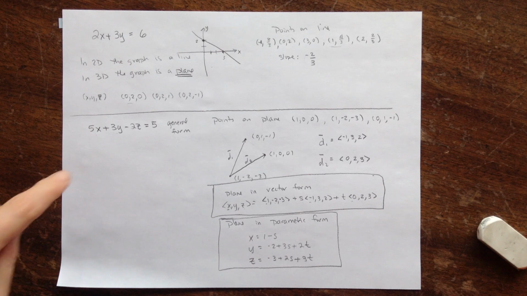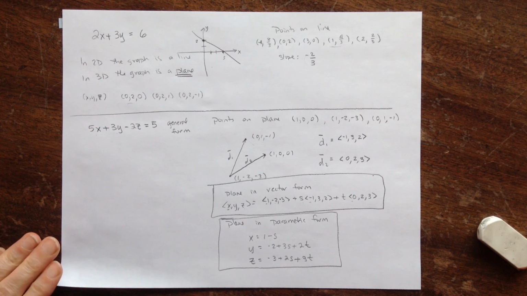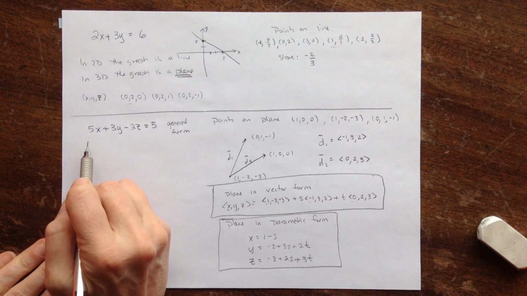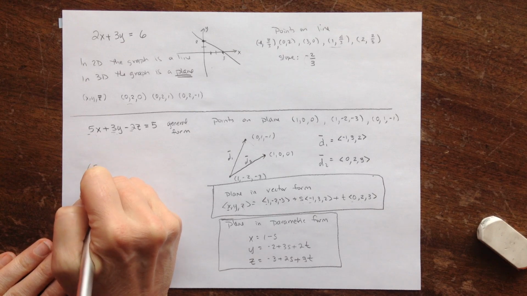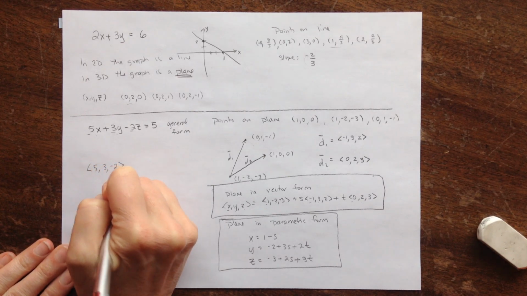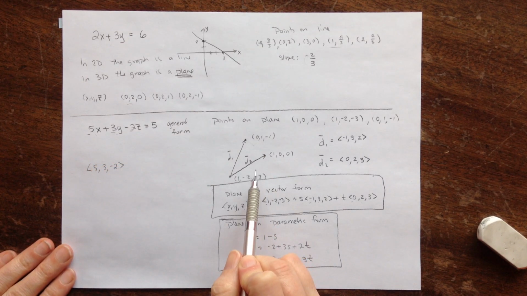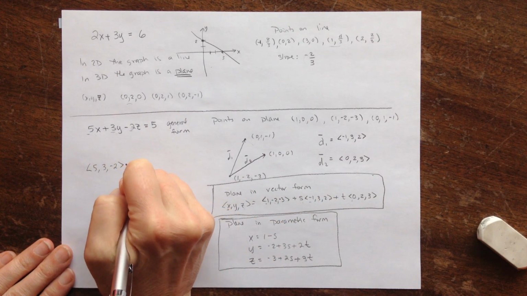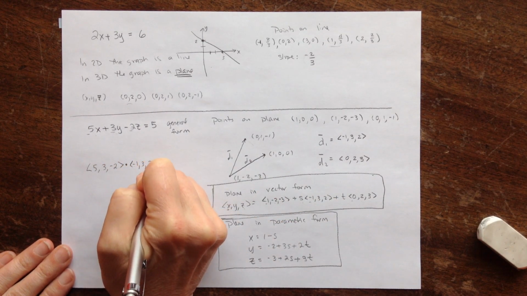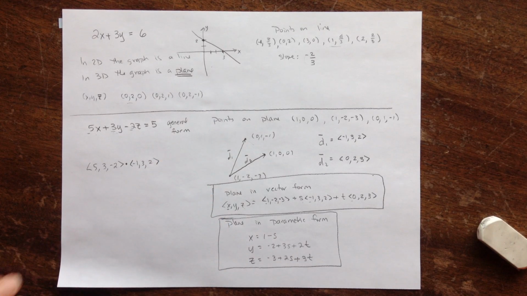Now, let's go back here and look at this general form again for just a minute, because I want to note something. If we make a vector out of these coefficients on x, y, and z, so 5, 3, negative 2, and we look at the direction vector here, this direction vector, negative 1, 3, 2, something interesting will happen.